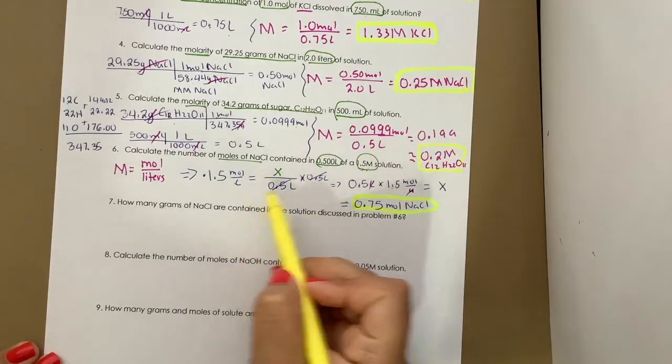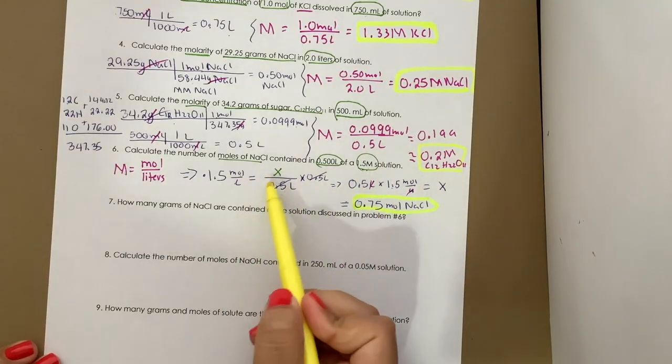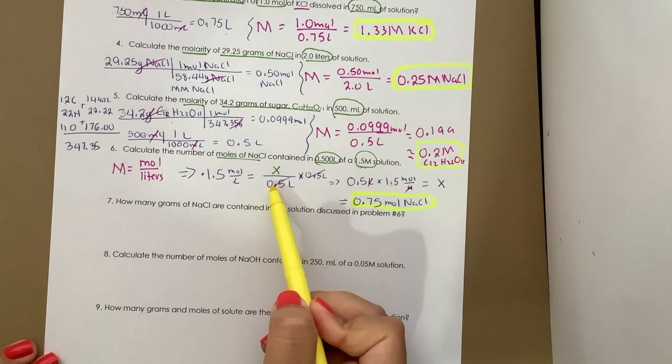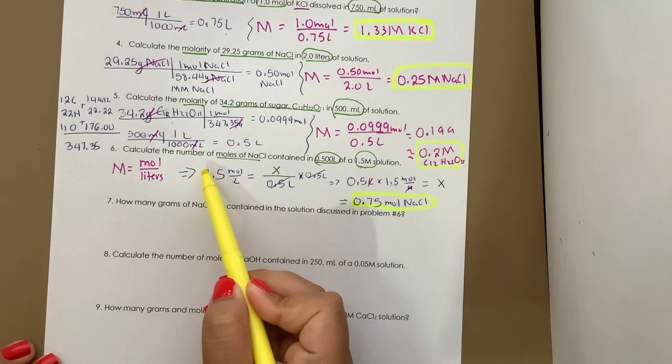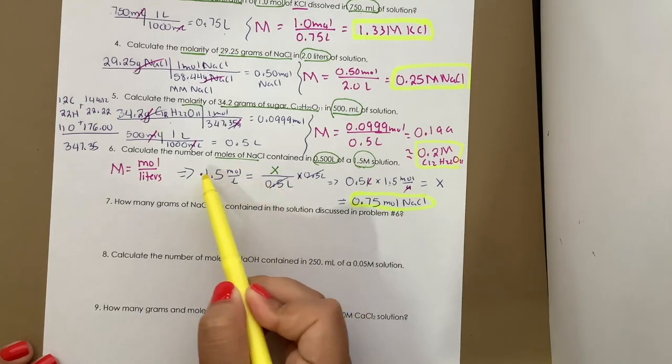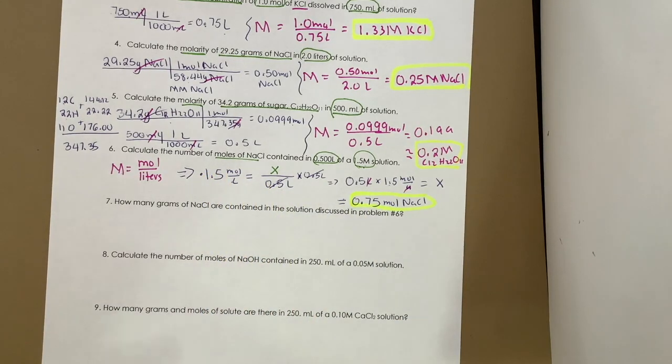Okay, I didn't really have to do this right here. I could have just said, okay, X is being divided by this number. To isolate X, I'm going to do the opposite. So I'm going to multiply 0.5 times 1.5. Multiply these two numbers to get the value of X.